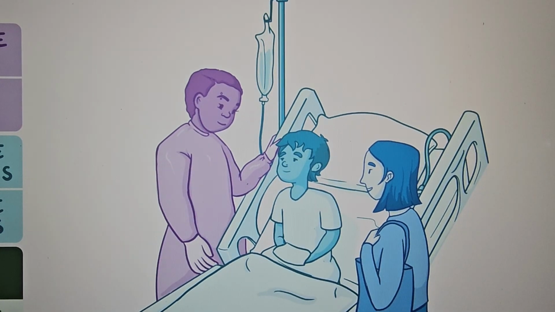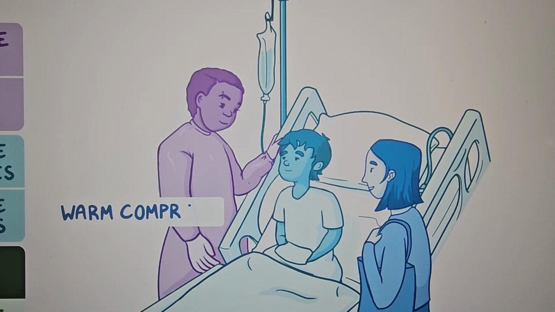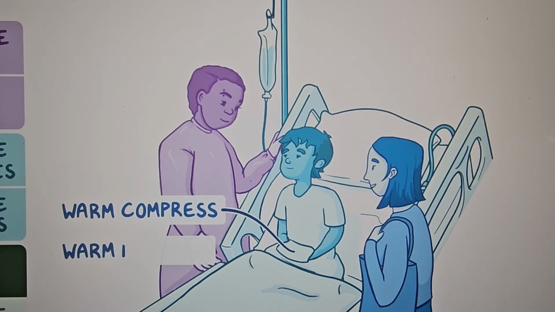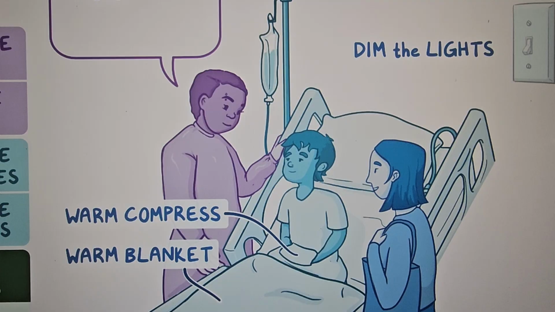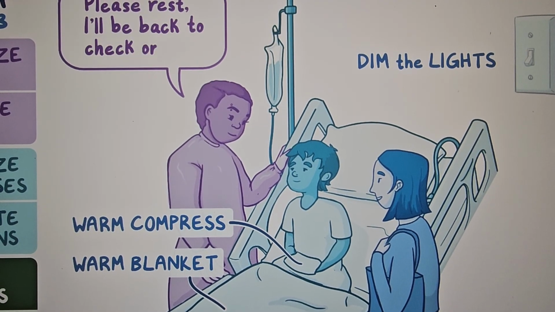Before exiting the room, Nurse Maggie provides Marcus with warm compresses for his hands and his feet, as well as warm blankets. Then she dims the lights and encourages him to rest, letting him know that she'll be back to check on him.